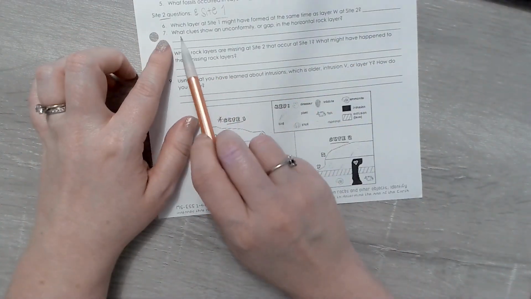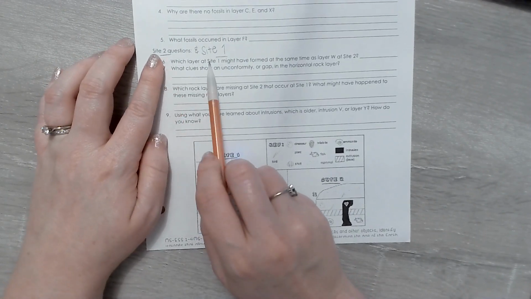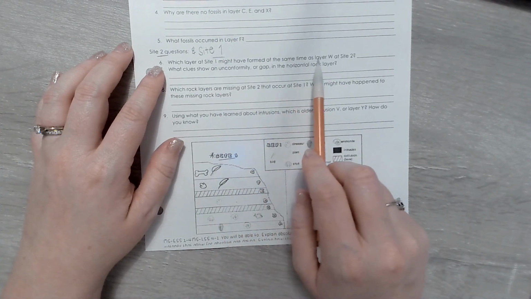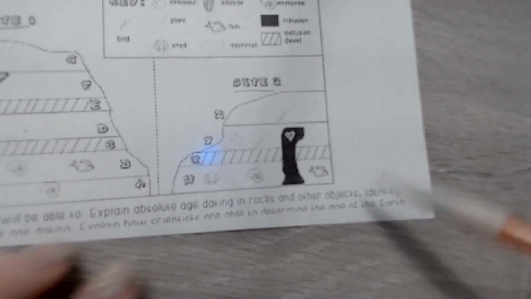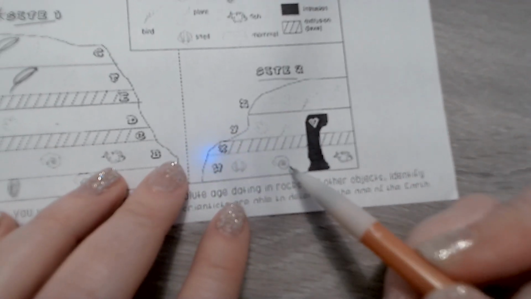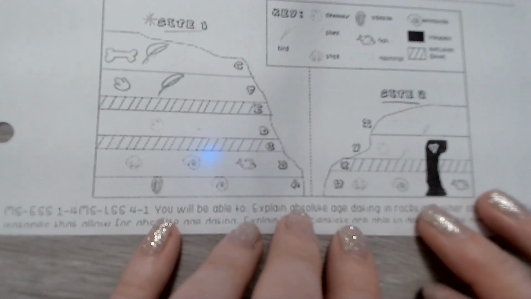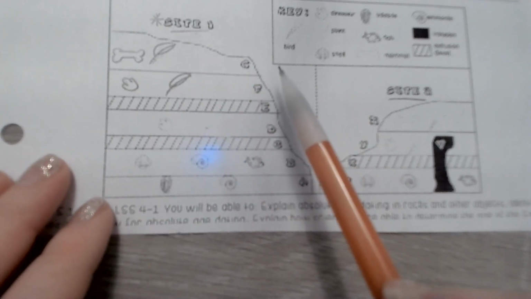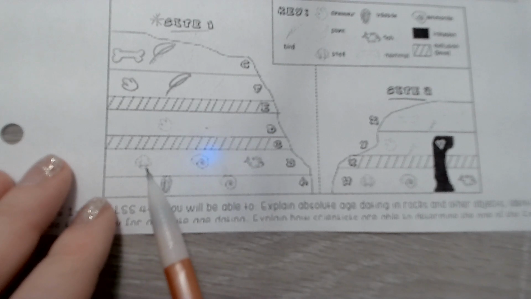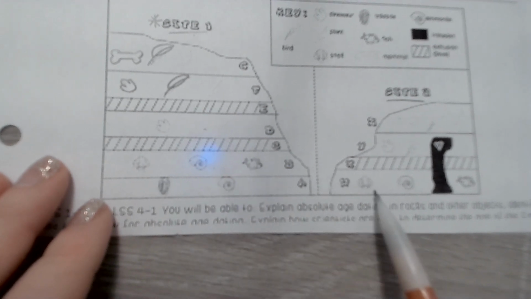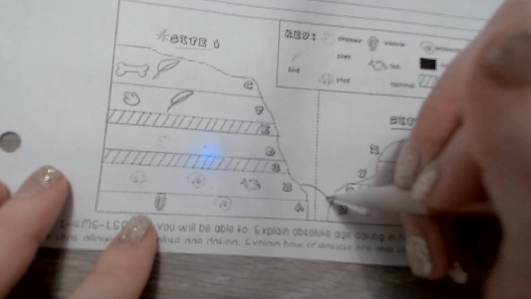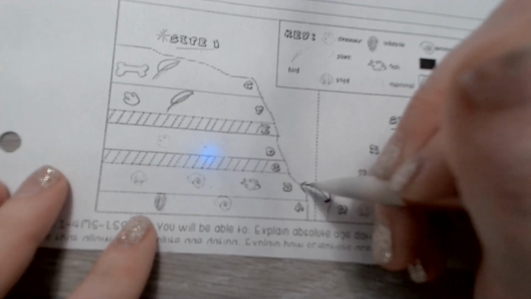Okay, for site 2, we're looking at site 2 and 1. So which layer at site 1 might have formed at the same time as layer W at site 2? Well, let's scooch in here. So in layer W, we have a shell, an ammonite, and a fish. So where do we see a shell, an ammonite, and a fish at site 1? Well, we're looking at B: shell, ammonite, fish. So that matches up. It's as if I could take W and B and put them at the same level.